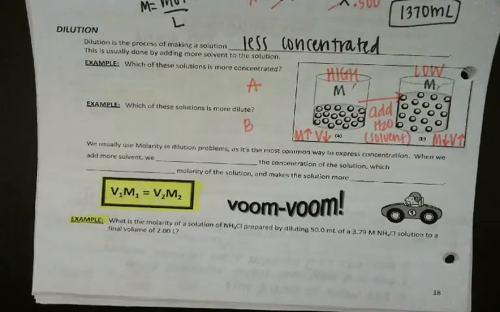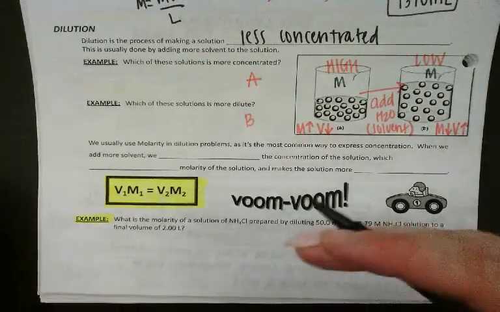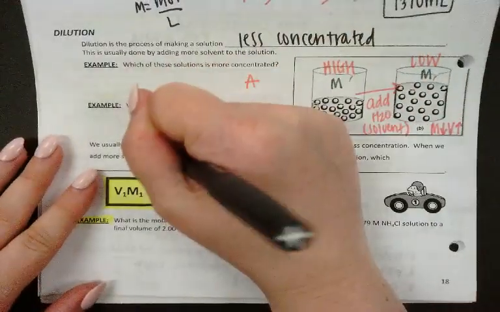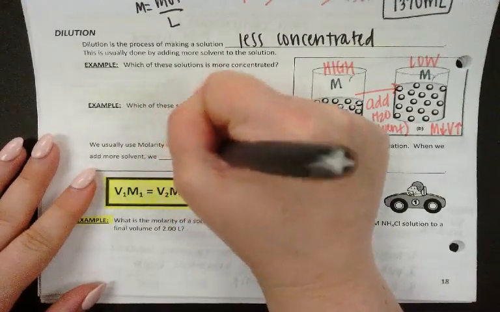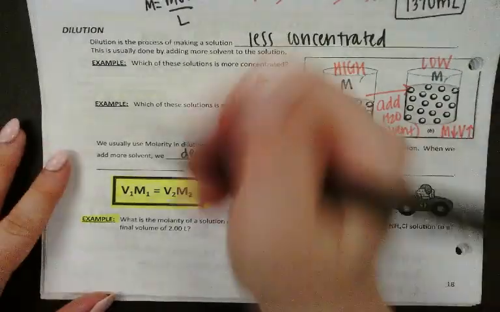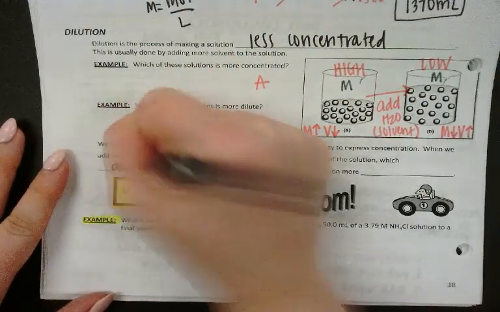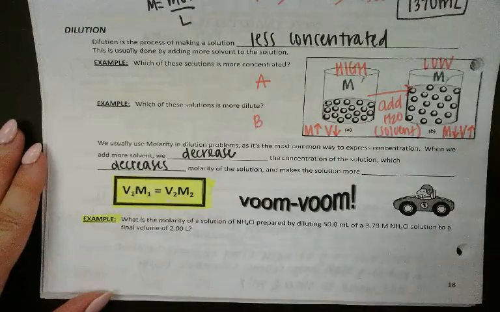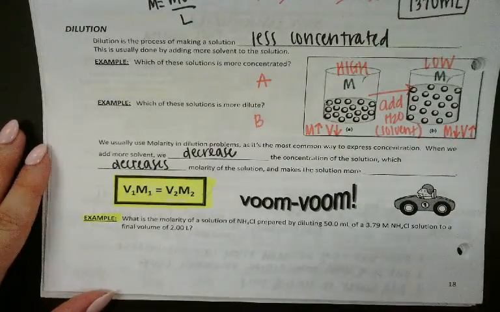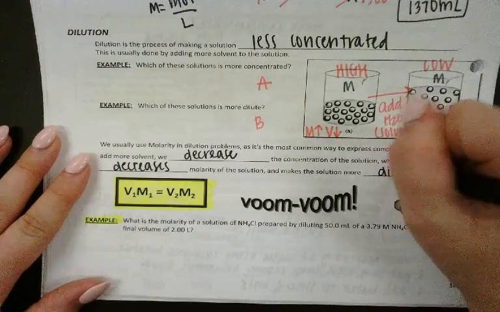So we usually use molarity in the dilution problems as it is the most common way to express concentration. When we add more solvent, we decrease the concentration of the solution, which decreases the molarity of the solution because, again, molarity is a concentration value, and makes the solution more diluted.